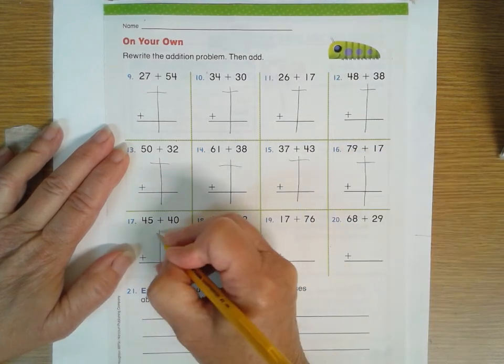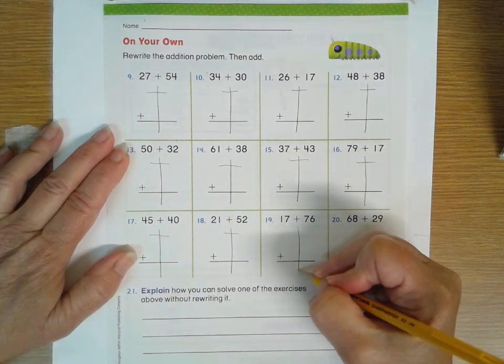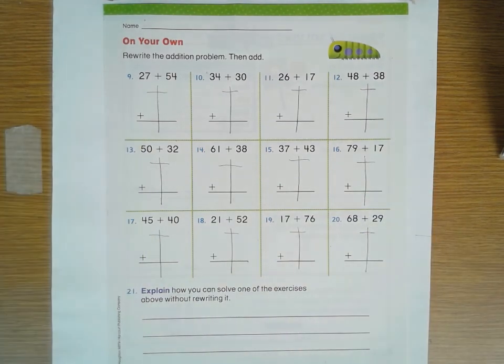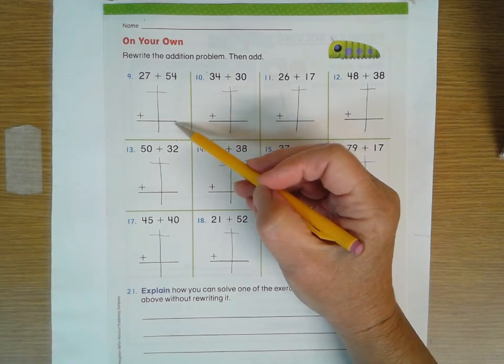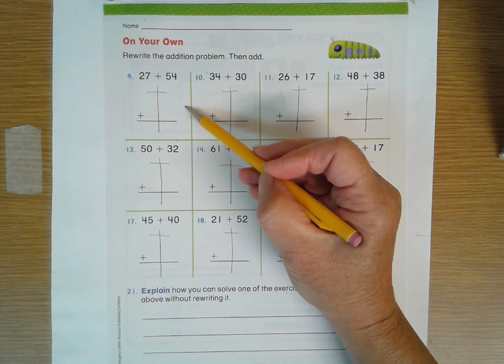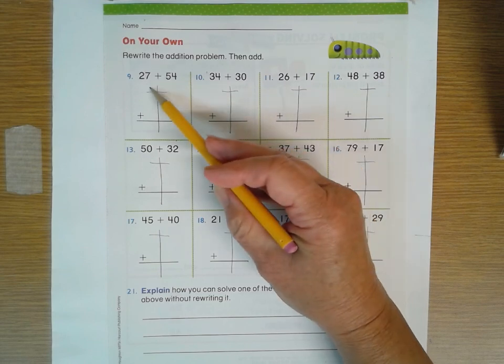You can stop the recording if you need to so that you can get this done. And then you'll need to go back and rewrite each number sentence as you do it. Make sure that when you add your ones that you put your answer on the side and then put the correct digit in the ones place. If you need to regroup, you need to do that, and then add up your tens place.